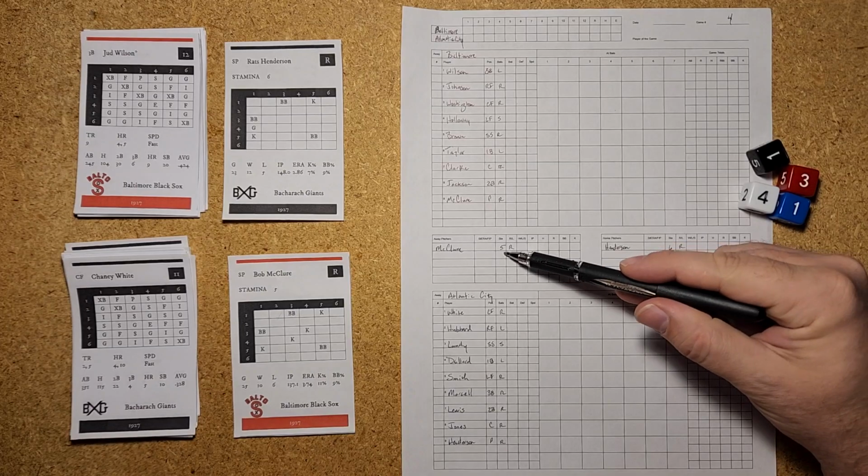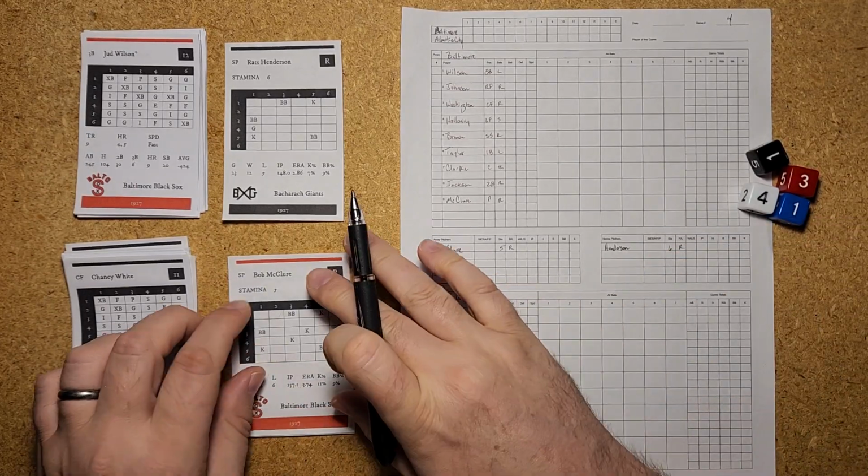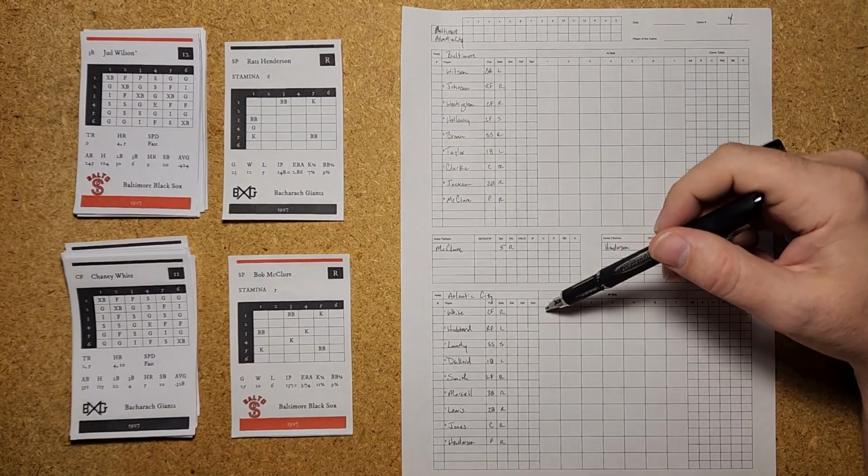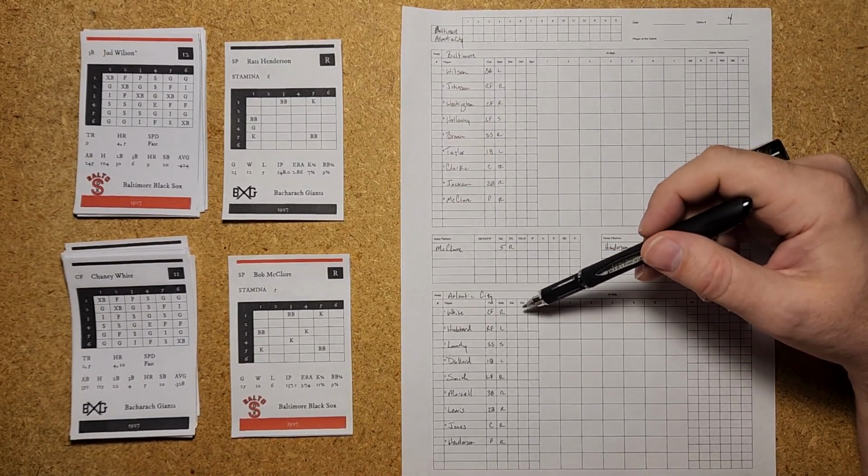And the pitcher is Bob McClure. You can see he's a right-hander. He can go 5 innings before he starts to lose his effectiveness. And then we'll see the Atlantic City lineups for the home team.